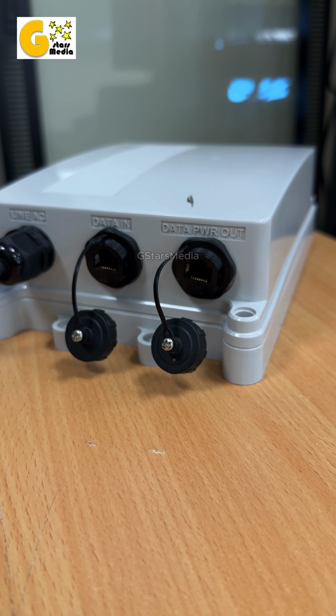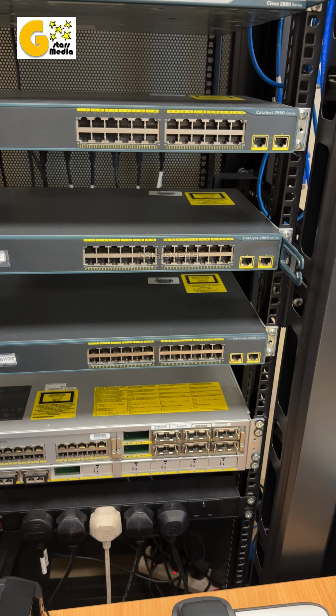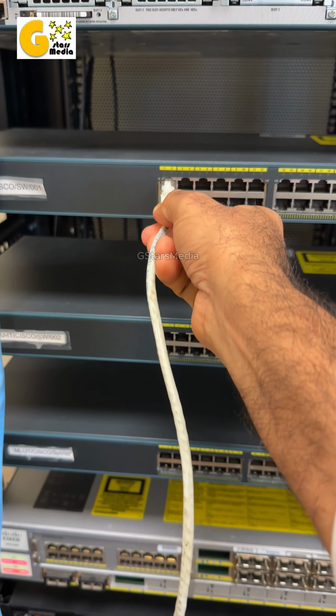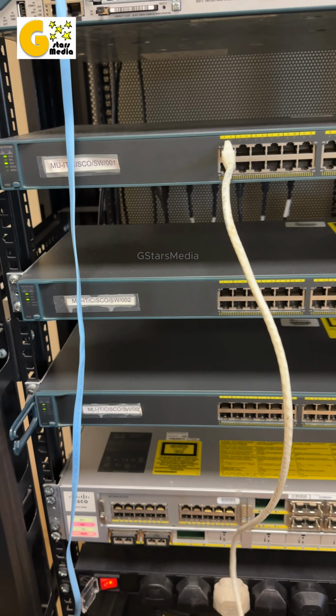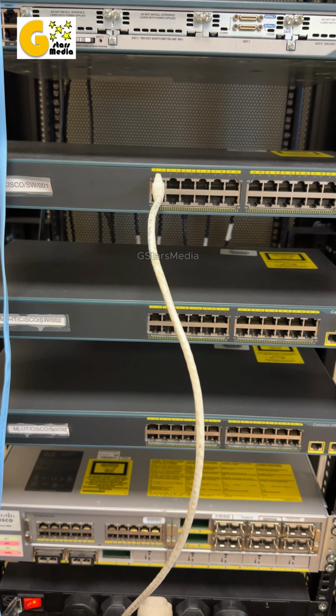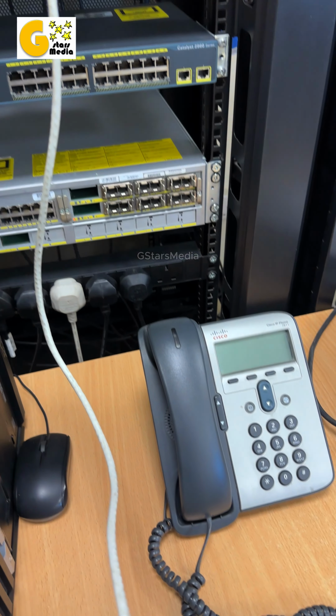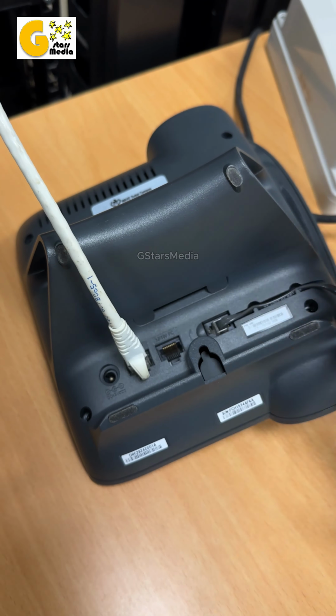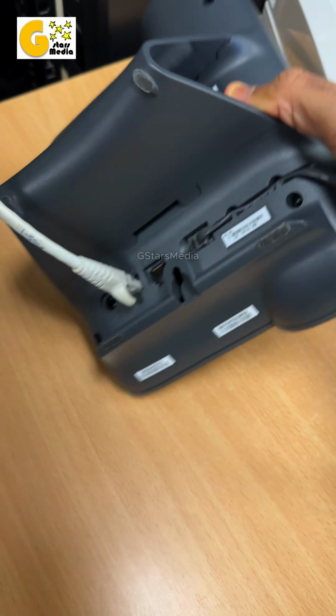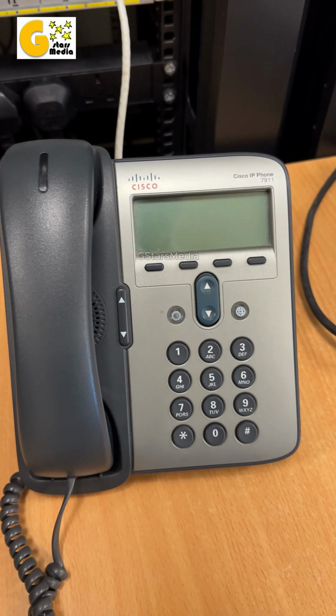Let's try connecting devices to a normal switch. Connecting the IP phone to a normal switch. We have an IP phone, which requires both network connectivity and power to operate. Let's connect it to a regular switch using a standard Ethernet cable. As you can see, the phone does not power on because it is not receiving power from the switch.